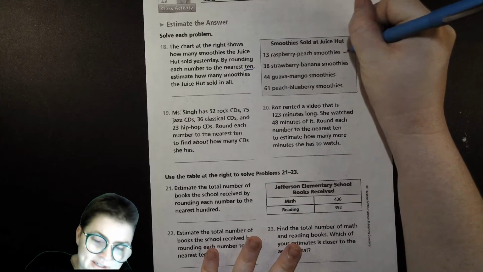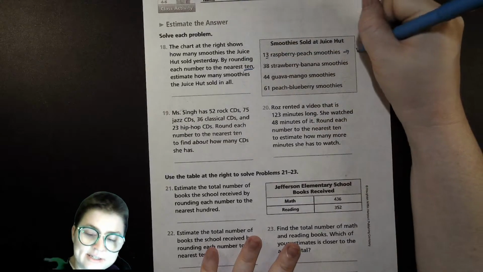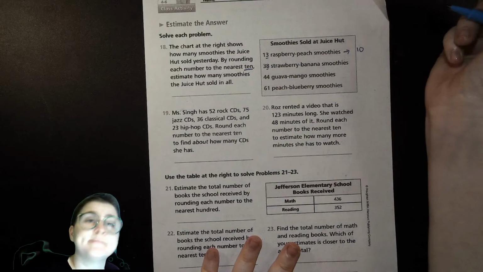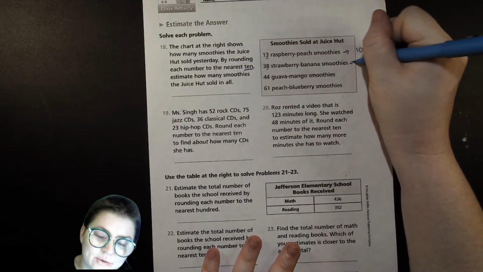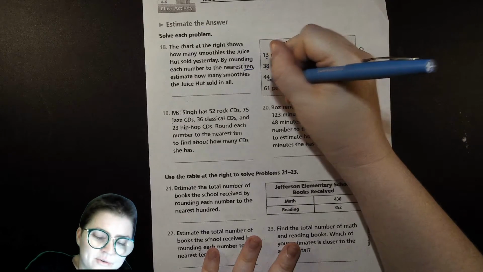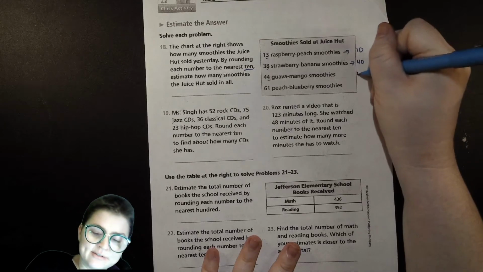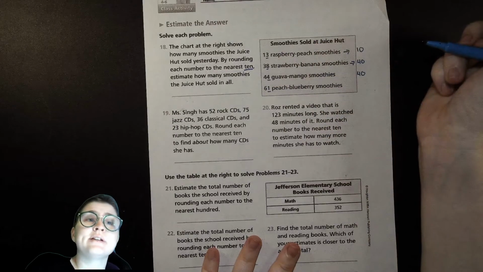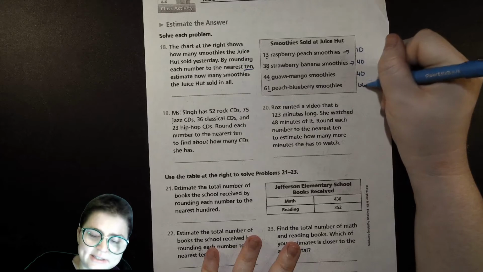So 13, is that 4 or less? No, so let it rest at 10. 38, is that 4 or less? No, it's not. It's 5 or more. So we're going to soar up to the next 10, which is 40. 44, is that digit in the ones place 4 or less? So we're going to let it rest at 40. And then 61, is that 1, 4 or less? So we're going to let it rest at 60.